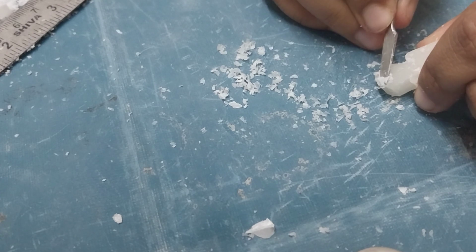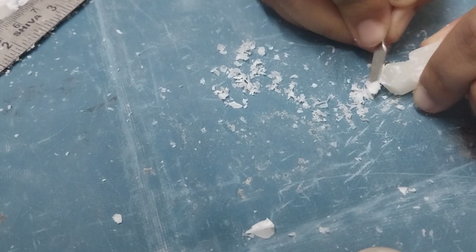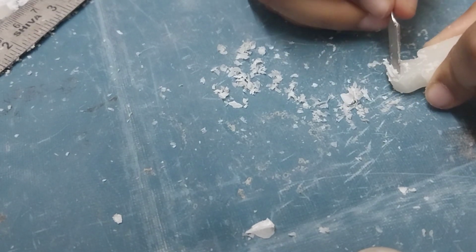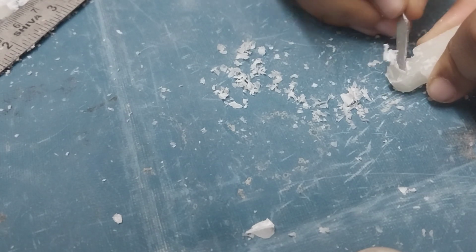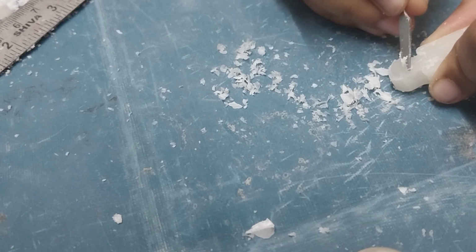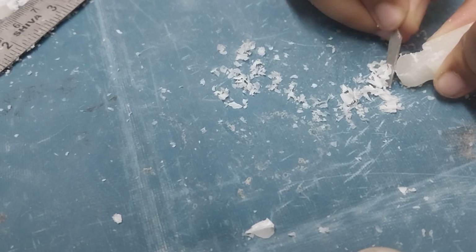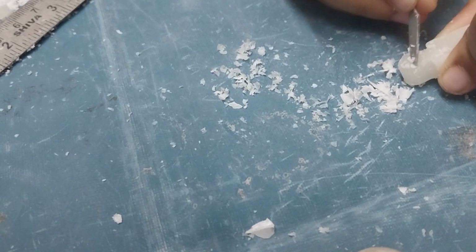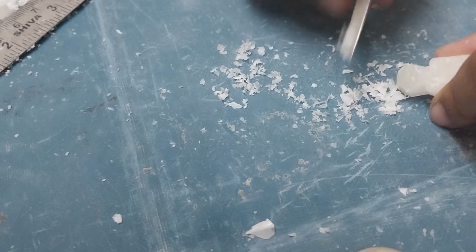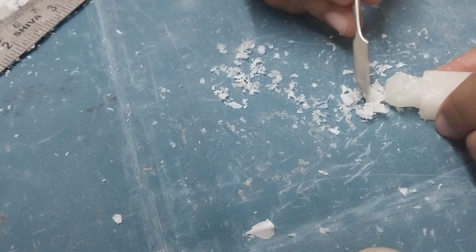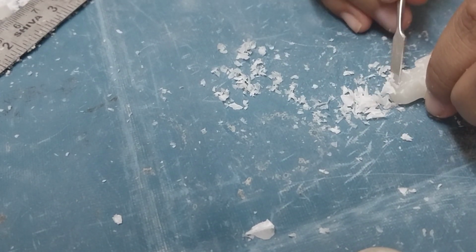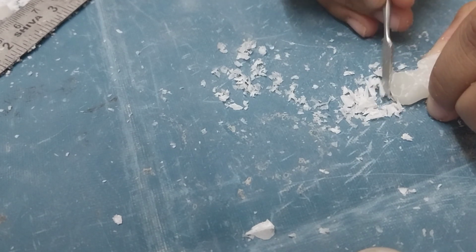Similar to the central incisor, how we saw, we will start removing wax from here. Don't remove from the cervix because we have the cingulum. Just start removing from the incisal and the middle third like this.